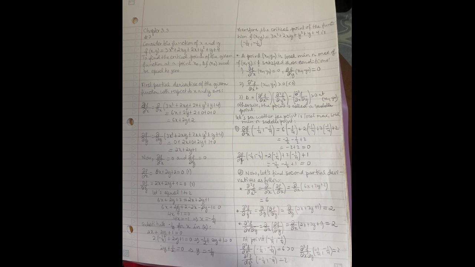So the function is f of x, y equals 3x squared plus 2xy plus 2x plus y squared plus y plus 4. To find the critical points of the given function, the derivative at a point x0 must be equal to 0.